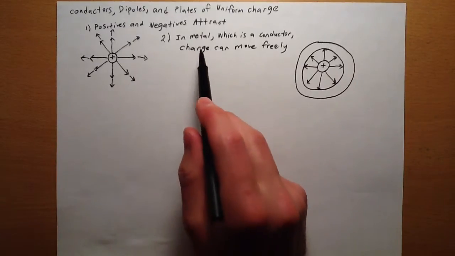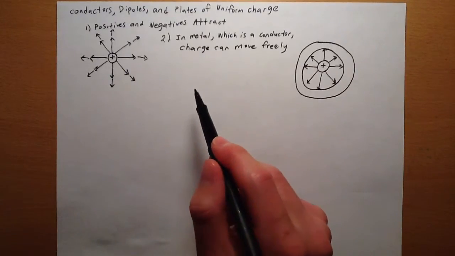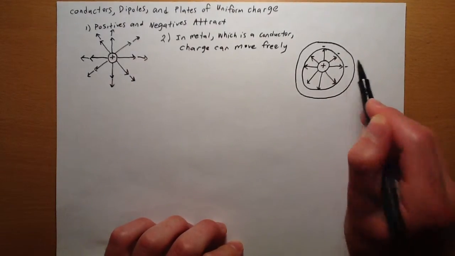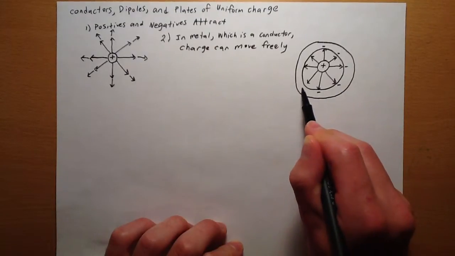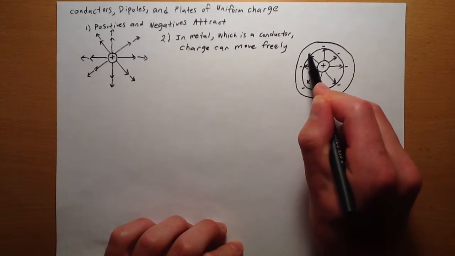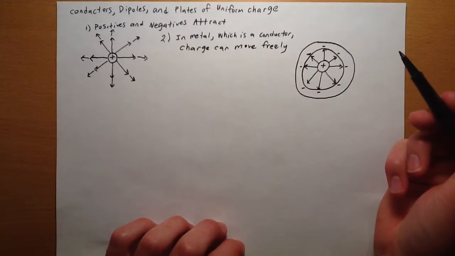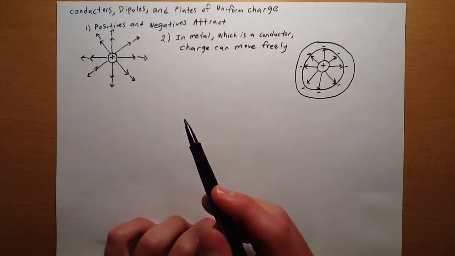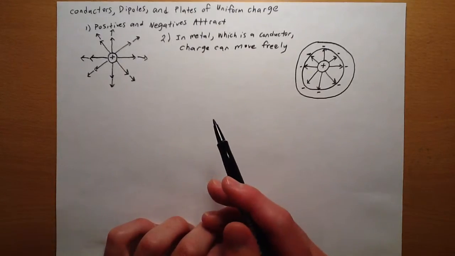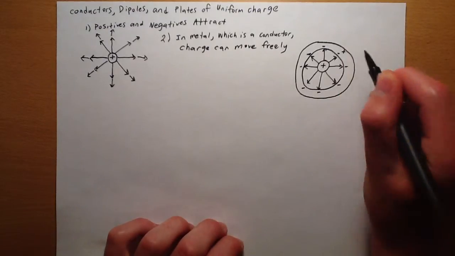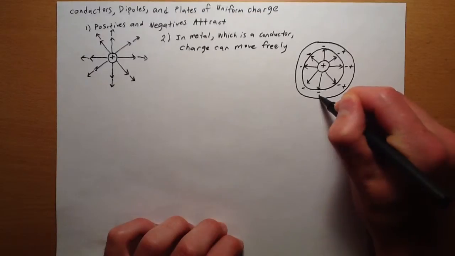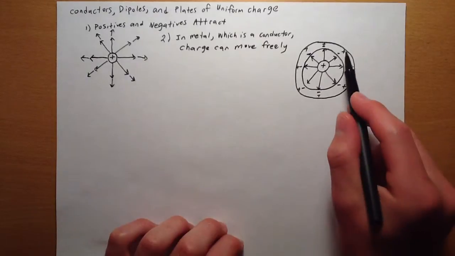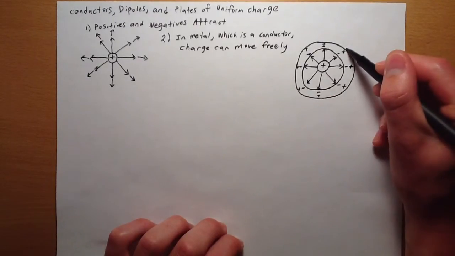I went over just now that in a conductor, charges can move freely. So negative charges are going to move to the positive charge because positive and negative attract one another. But like I went over in a previous section, whenever you have a change in charge, an equal change in charge must occur. Net charge must always be zero, which means we must have positive charges over here. And because we have positive charges on the outside, the field then continues.